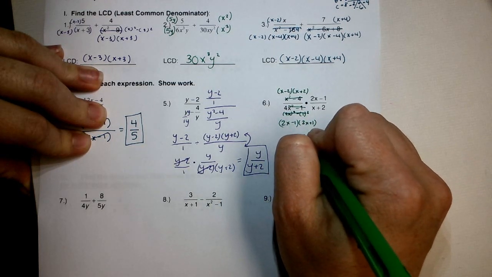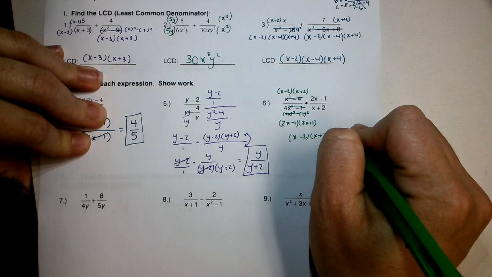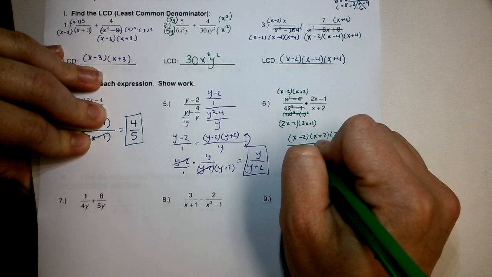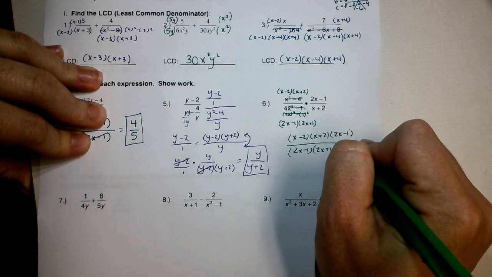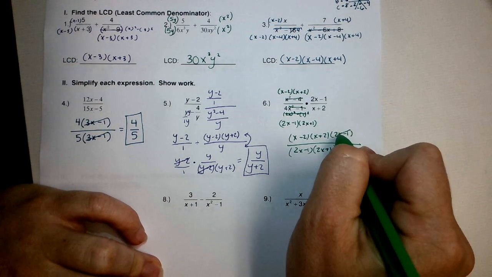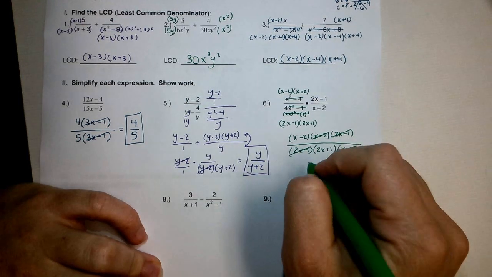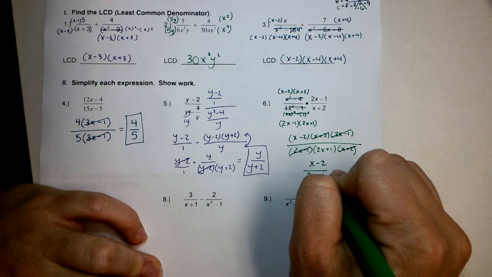I get x minus 2, x plus 2 times 2x minus 1 over 2x minus 1, 2x plus 1, x plus 2. And we're going to cancel what we can cancel. So the 2x minus 1's cancel, the x plus 2's cancel, and we're left with x minus 2 over 2x plus 1.